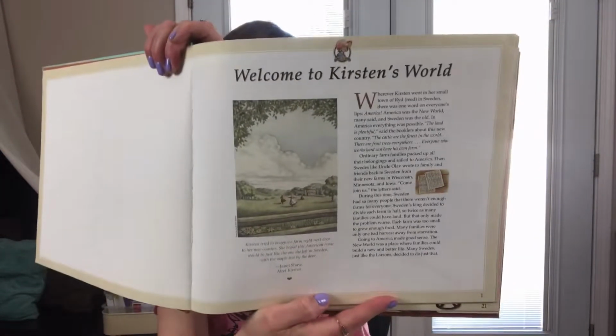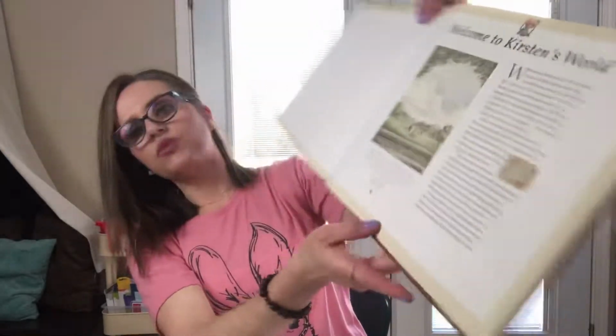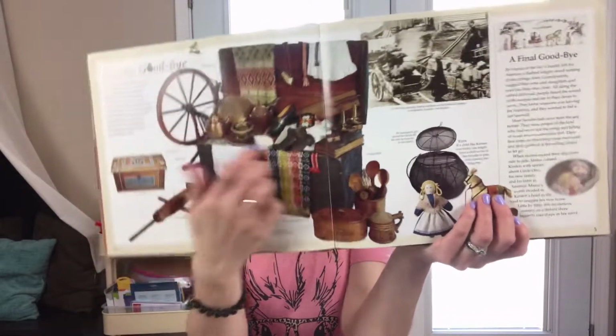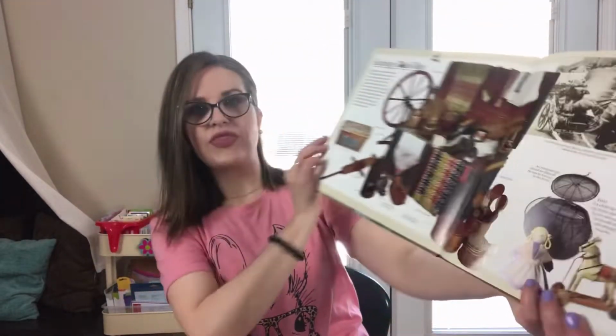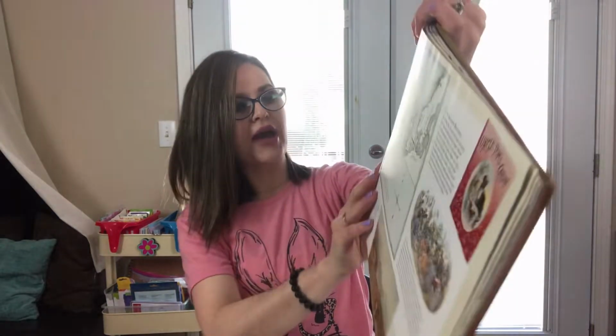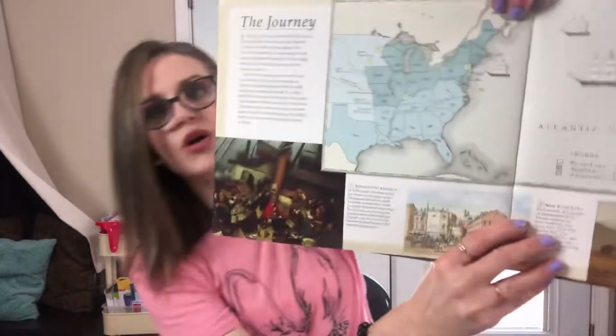So when you first start the story, it just kind of walks you through her world. So this is all about her, where she lives, where she's growing up. And then it moves on to saying goodbye. So this is when they decide to move to America, and it just shows the different things that they had and what they could bring and what they couldn't bring. It literally walks through her story, but intertwined throughout, it's real life, what really happened.